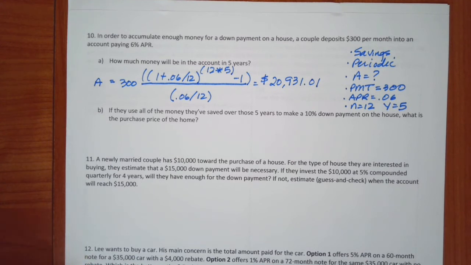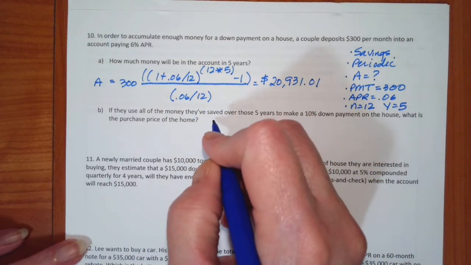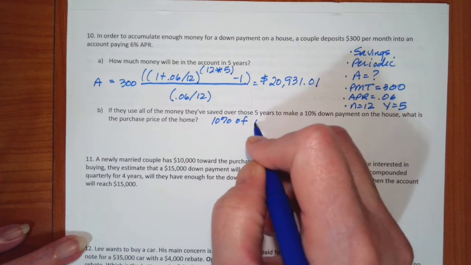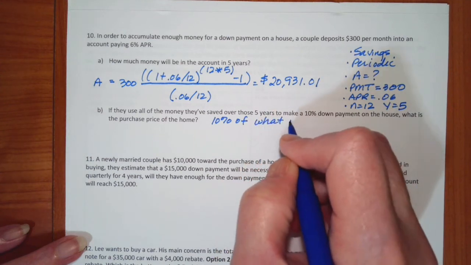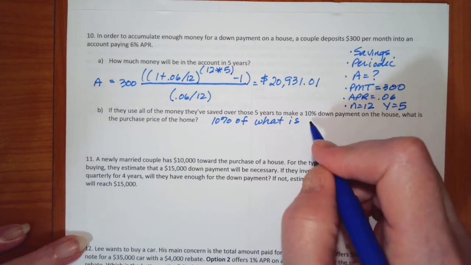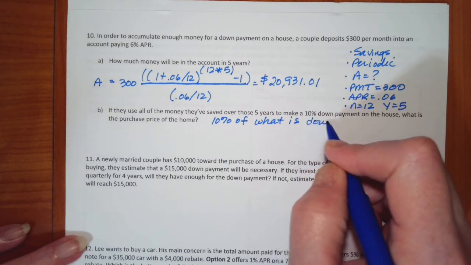If they use all the money they've saved to make a 10% down payment on the house, what is the purchase price of the house? Okay. Well, we're going to have to say, all right, 10% of what is the down payment?